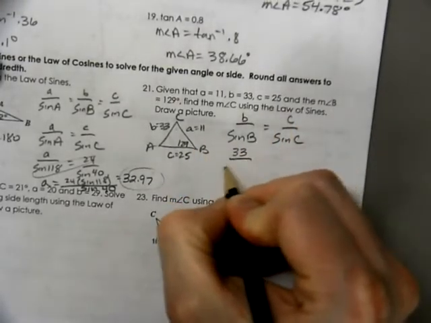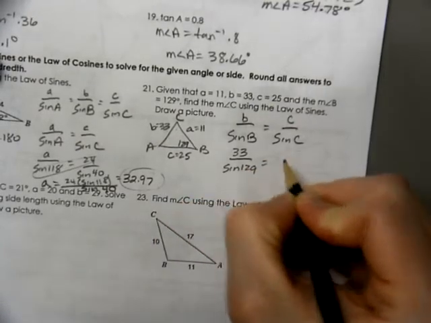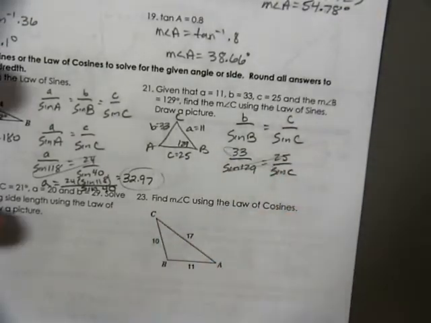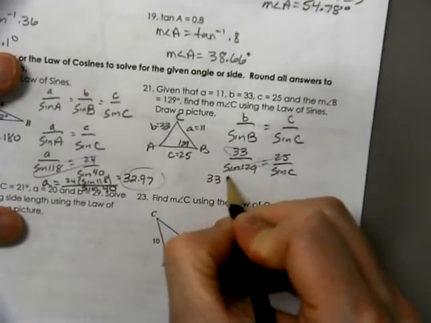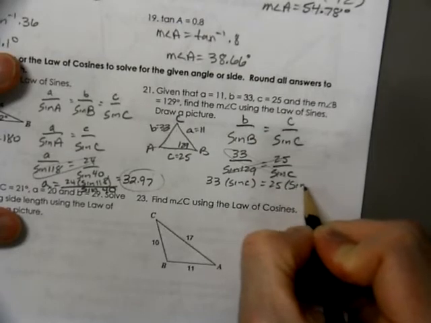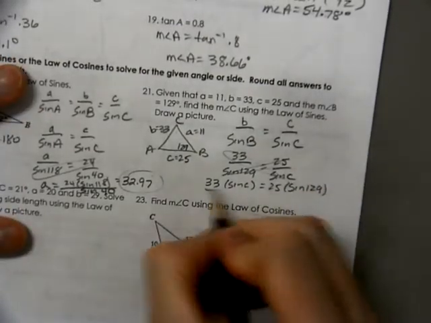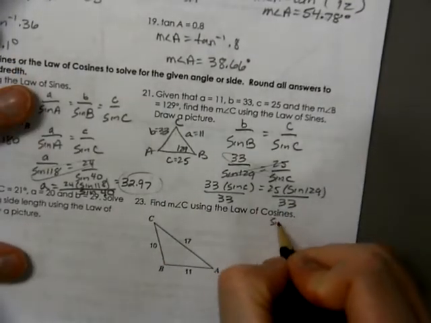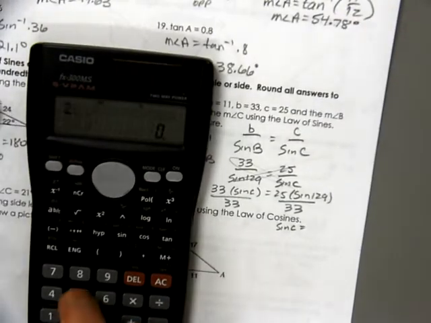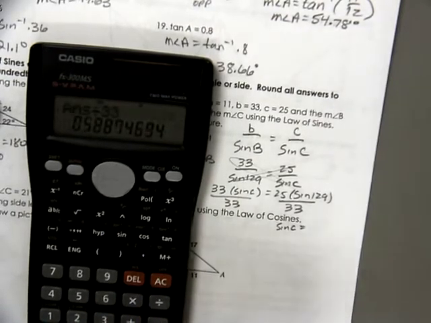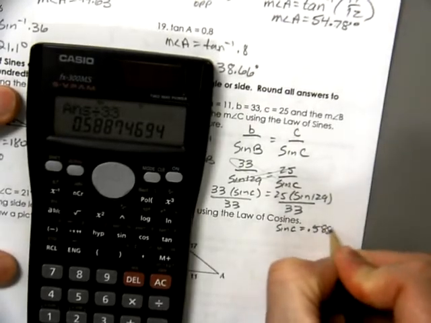So 33 over sine of 129 equals 25 over the sine of C. Here we got to cross multiply both directions. So 33 times the sine of C is going to equal 25 times the sine of 129. We'll divide by 33, and we're going to find out that the sine of C is going to equal 25 times the sine of 129 divided by 33, which is 0.5887.